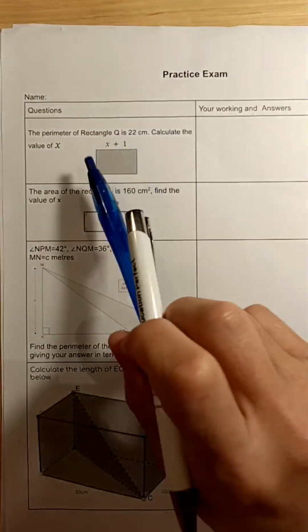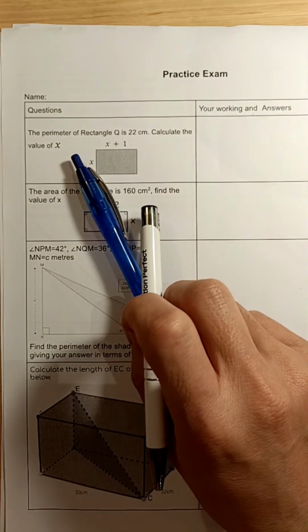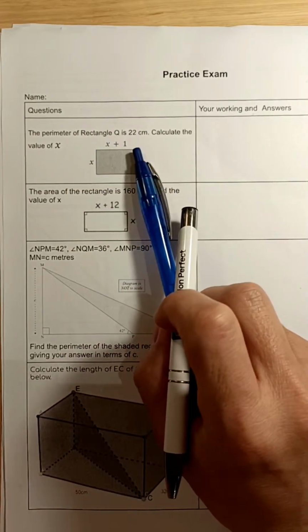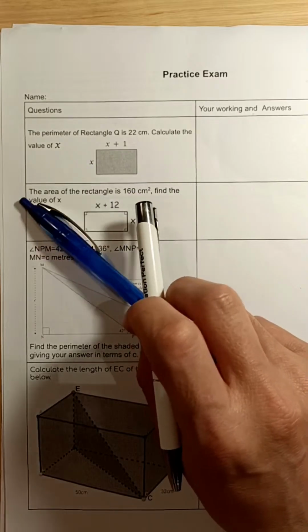Right. So the first question is this one. This is a really typical NCEA question. The perimeter of rectangle Q is 22 centimeters. Calculate the value of x. This is straightforward.